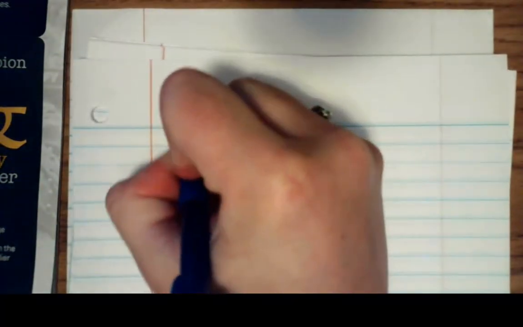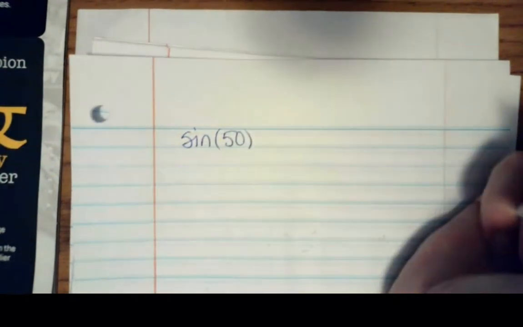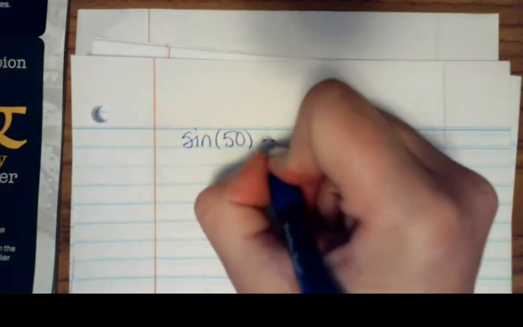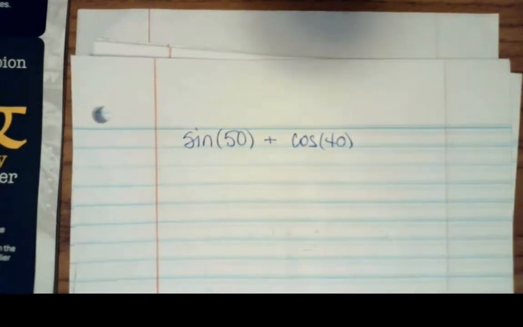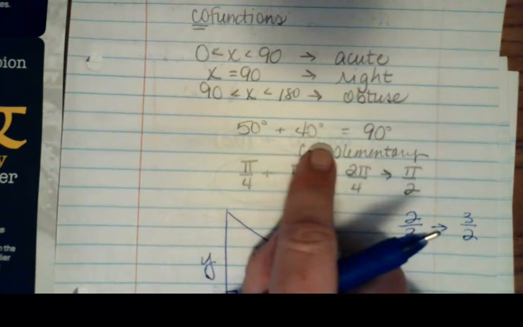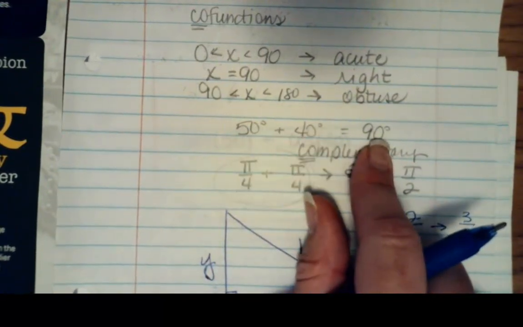I'm not going to quite set up my triangles yet, but I am going to say this. If I've got the sine of 50 degrees, and I add it to the cosine of 40 degrees, I look at 2 things, and I'm using these on purpose, because remember that 50 and 40 were complementary.